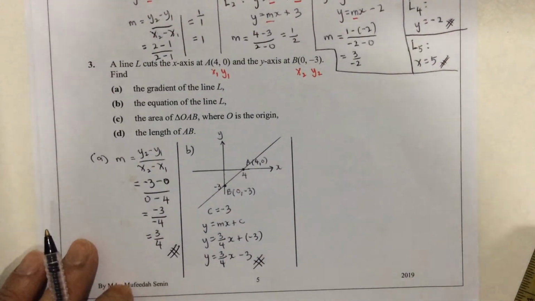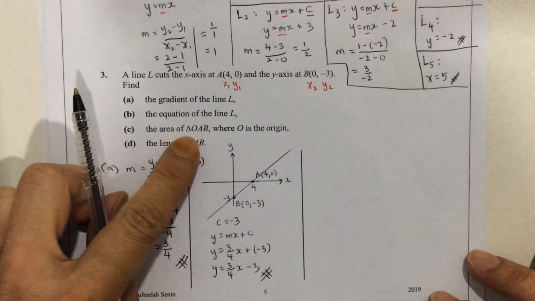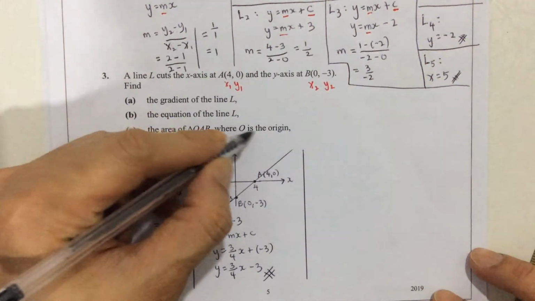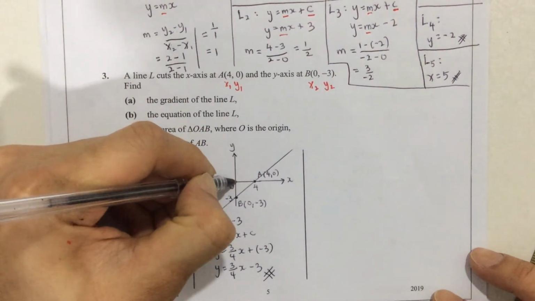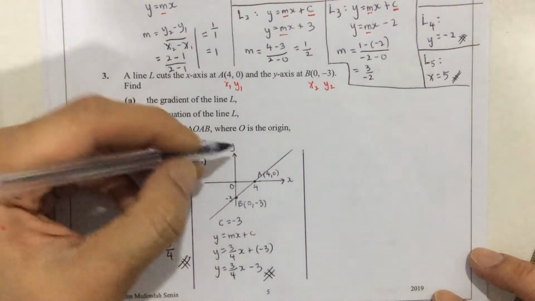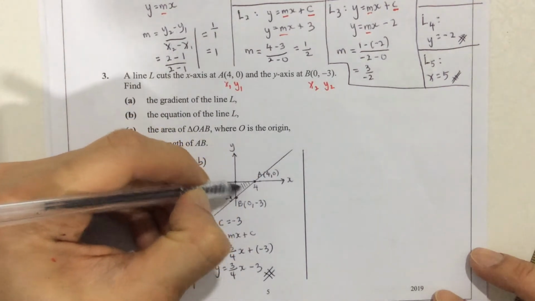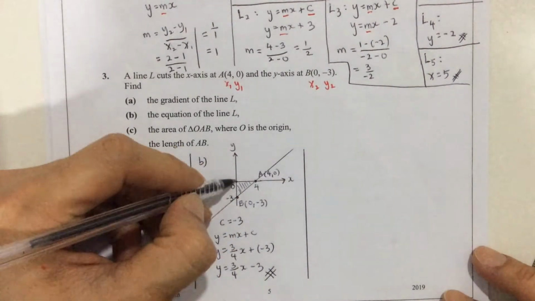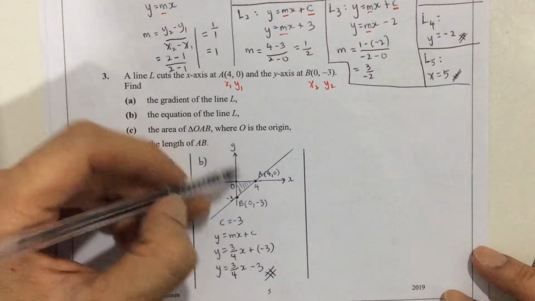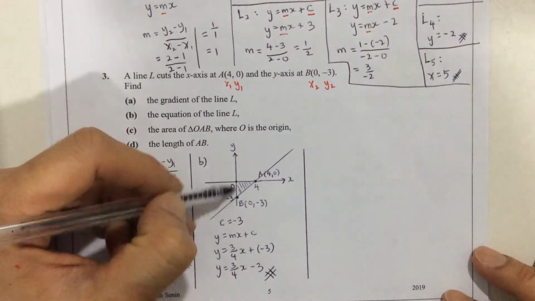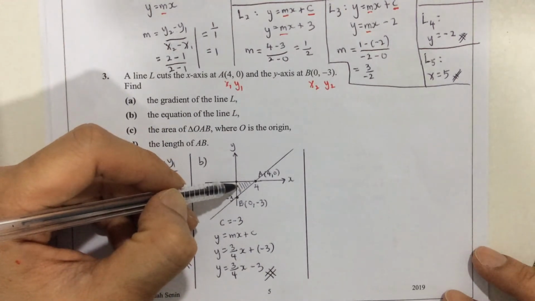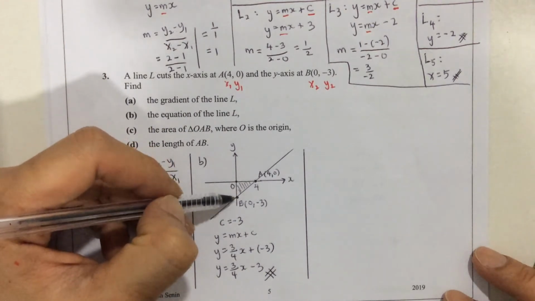Okay, next, find the area of triangle OAB. O represents the origin. The origin is the point where the y and the x axis intersect. So OAB would be this triangle, and this is a right angle triangle, because AOB is 90 degrees, and we can just use half times base times height.